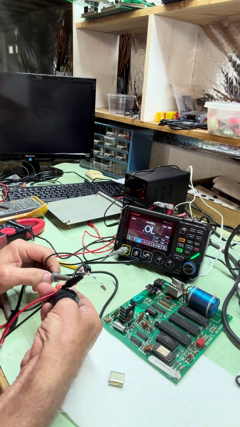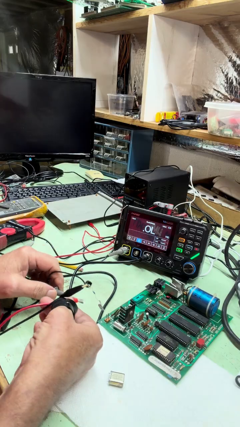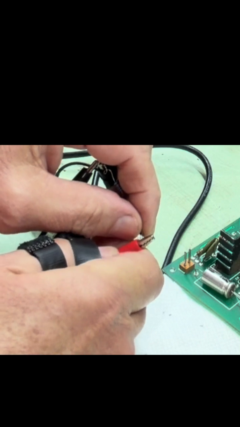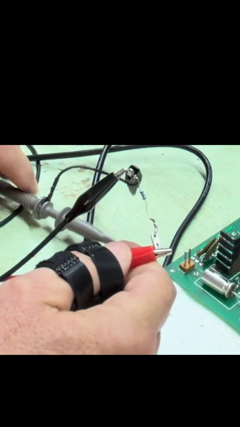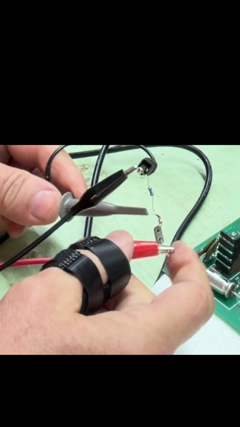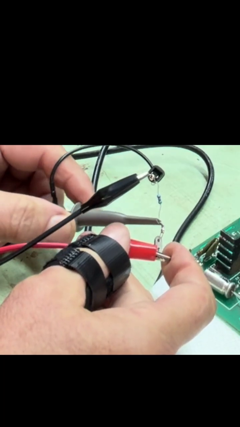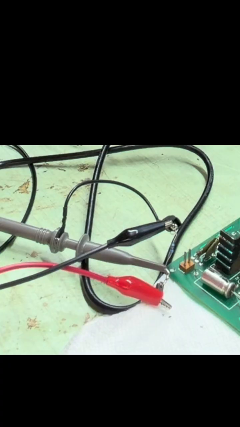The signal generator to one lead, and the oscilloscope to the other lead.